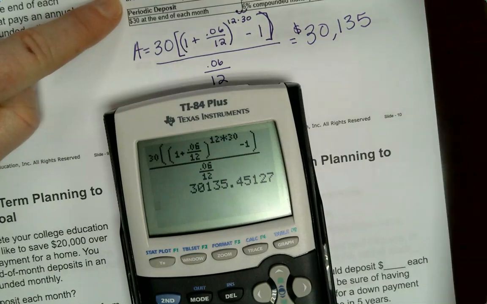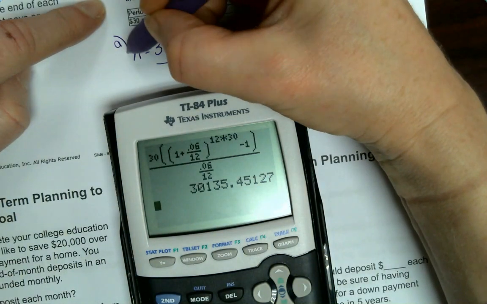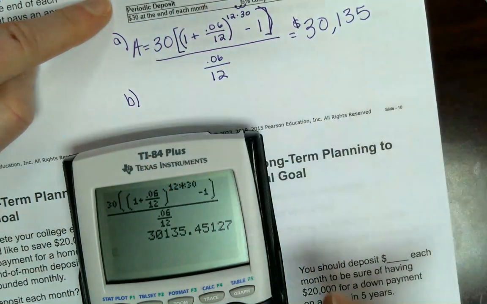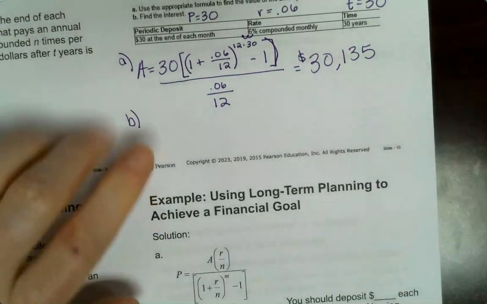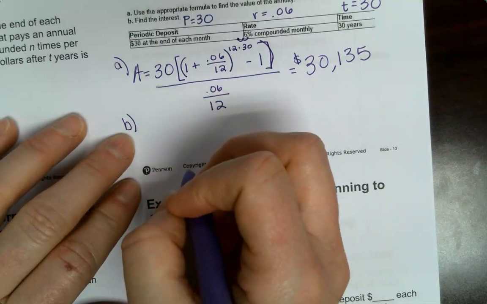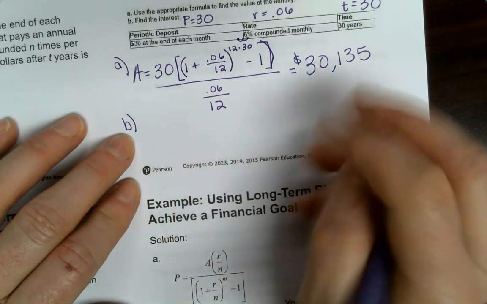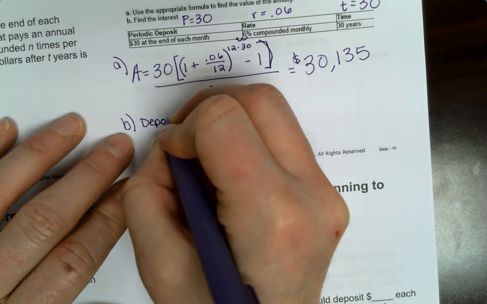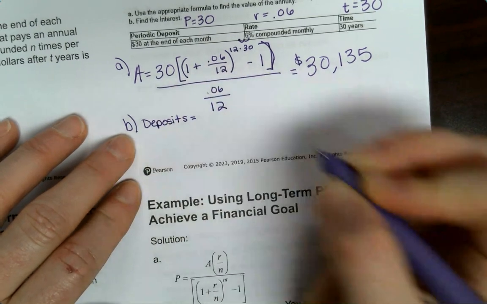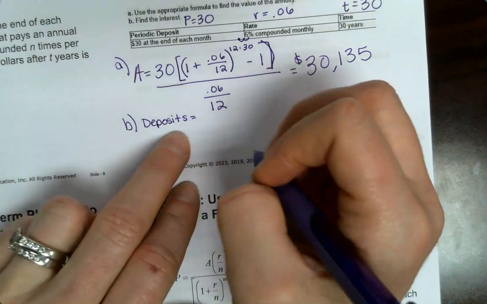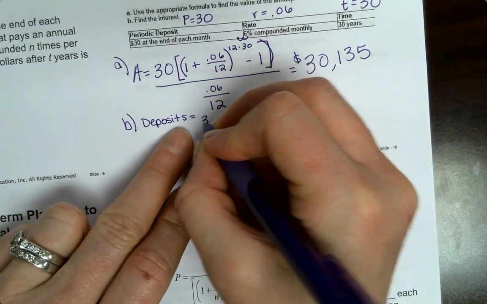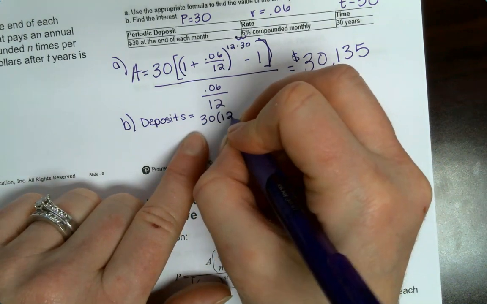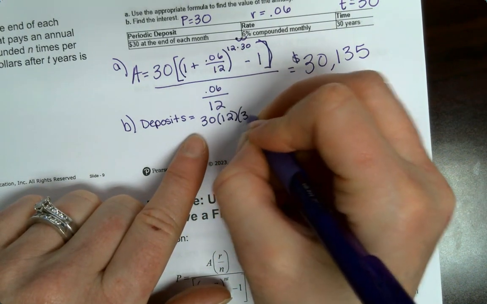Use the appropriate formula to find the value of the annuity. So that's part A. Part B is to find the interest. In order to find the interest, we need to find out how much was total deposited and then take that away from how much the annuity is. So to find out deposits, that's found by multiplying how much money it is, so our principal, $30, 12 times a year, and 30 years.